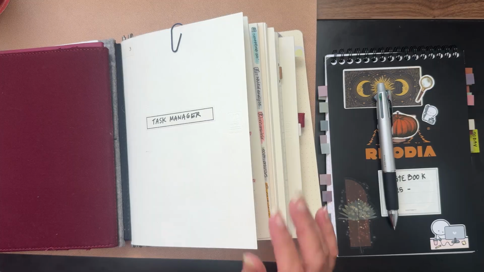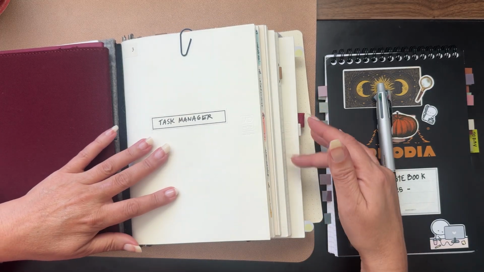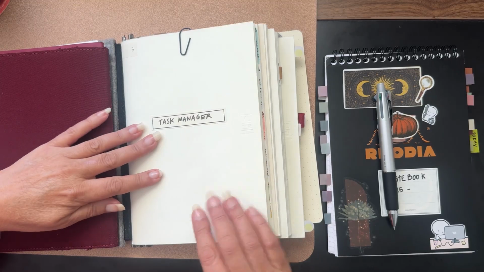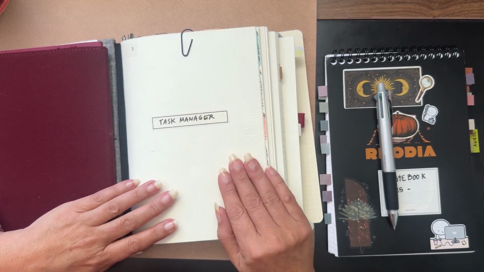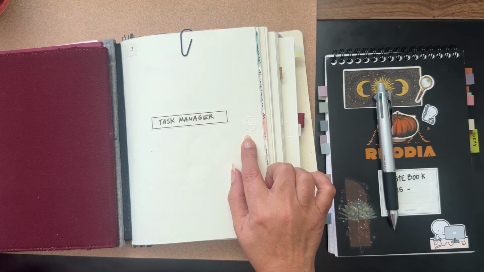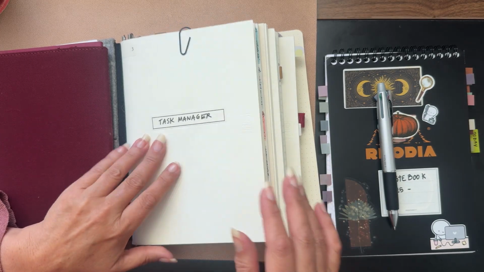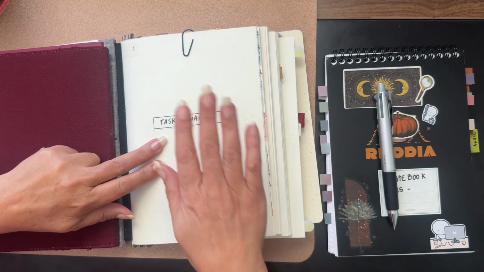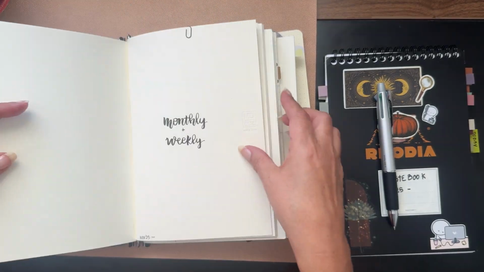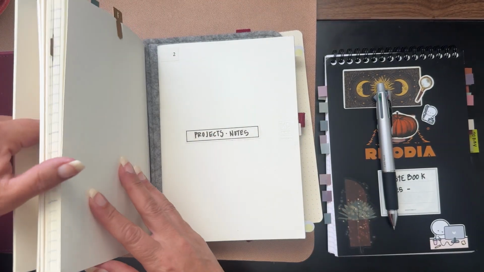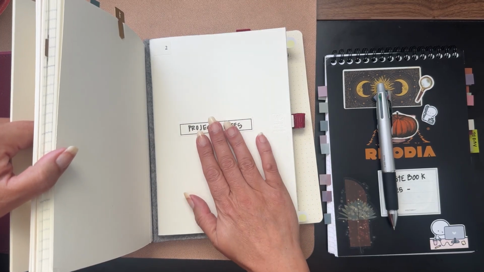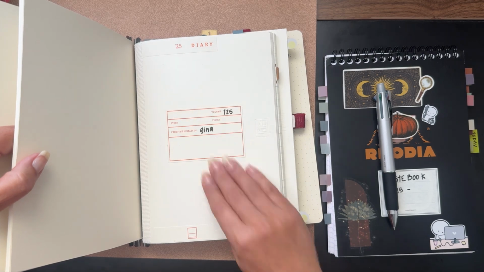And I'm not picky like everybody else if things stick out of the side, as long as it's not sticking out an inch or so. So these are the MD paper Midori notebooks in grid, my apologies. So these are inserts and I bought an entire box of them. This is an actual diary from Midori as well. And then I have an insert here for project notes.